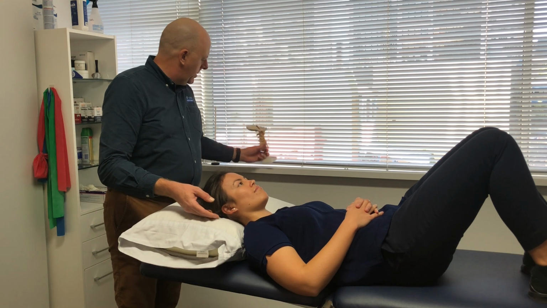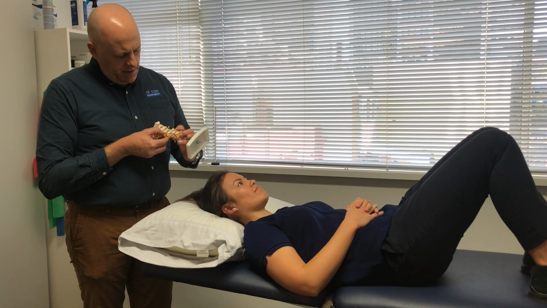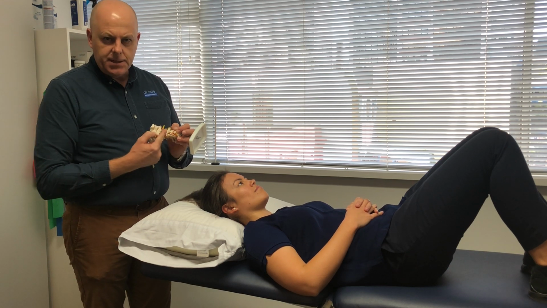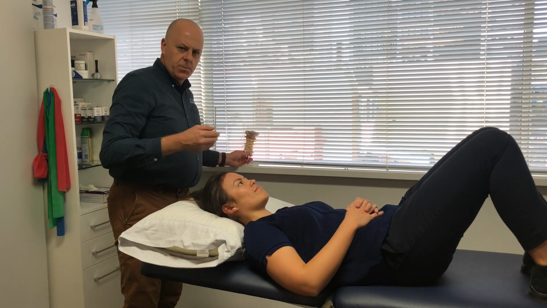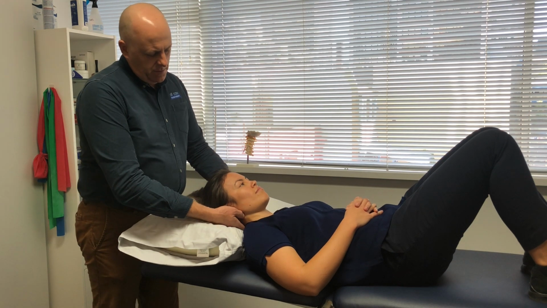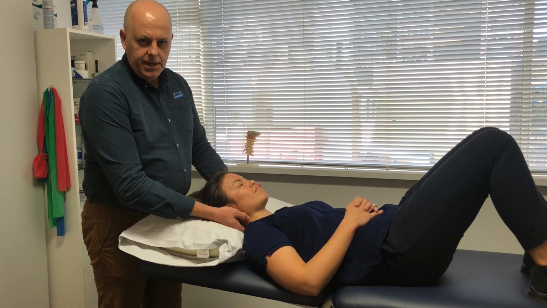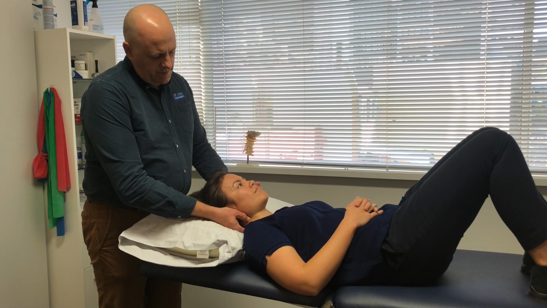So what we're going to do is we're going to use our fingers to gently move these vertebrae, one on the other, down this articular pillar. Okay, so it's a nice comfortable technique for the patient. All I'm going to do is support the head, gently pop my fingers in here, and we're going to gently move some of these joints.